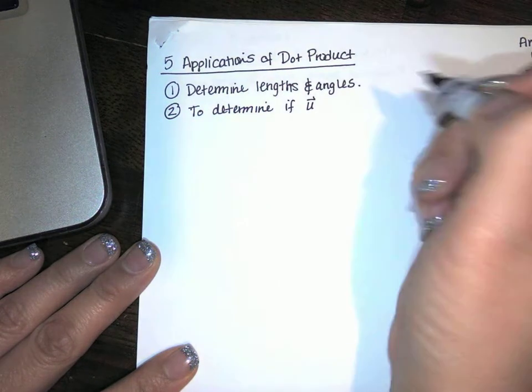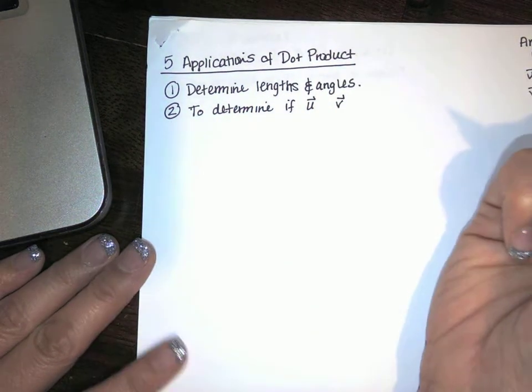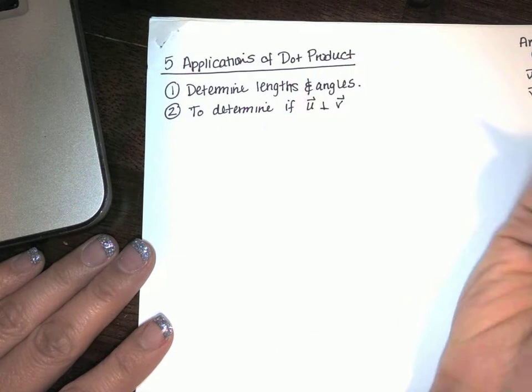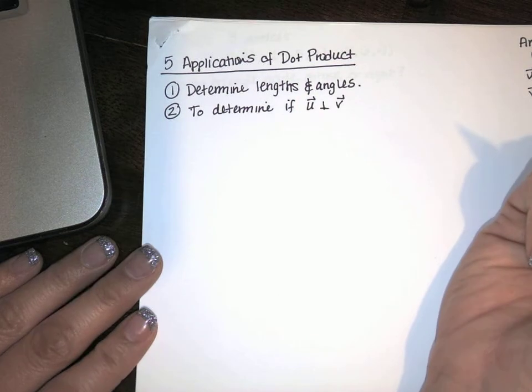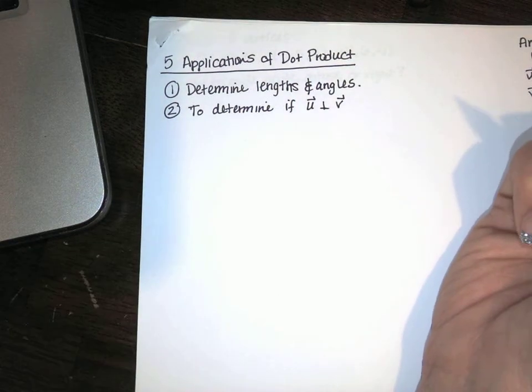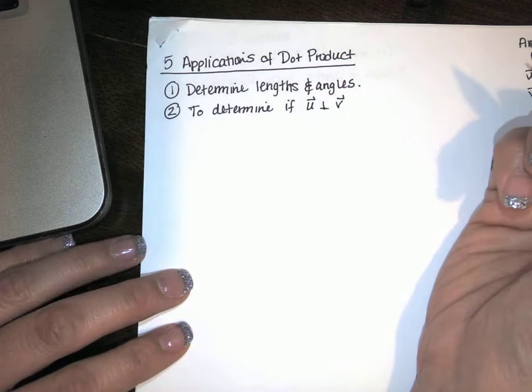Remember, u and v are orthogonal if they meet at a 90-degree angle. Sometimes we also say that they're perpendicular or that they're normal. Usually we use the word orthogonal when we're referring to vectors.